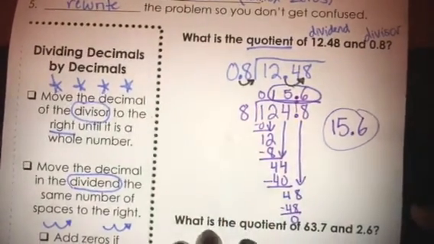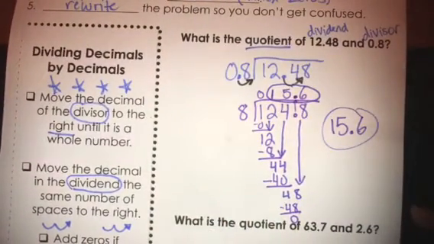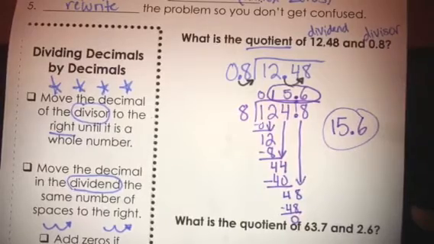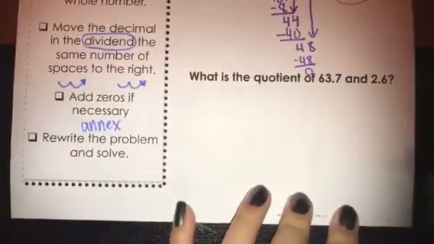If you need to pause and make sure that your notes are exactly like Miss Madera's on your paper, please do that now. And if you're ready to move on, you can follow along with this next question before I have you work in groups. We're going to do this again.